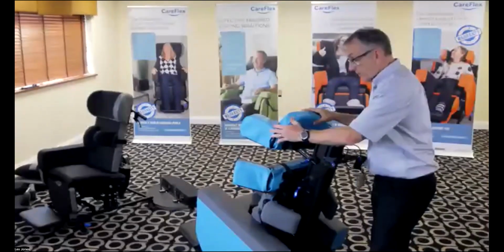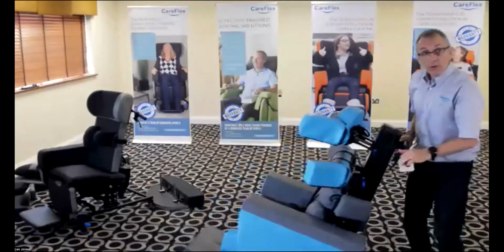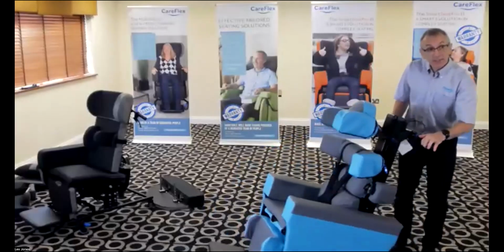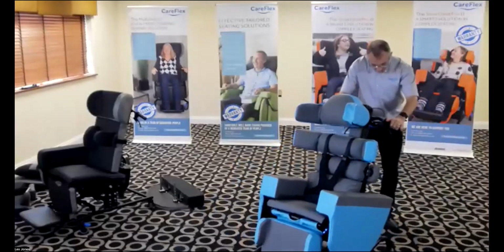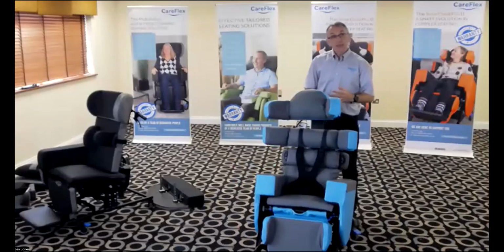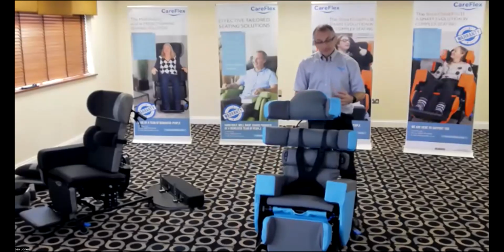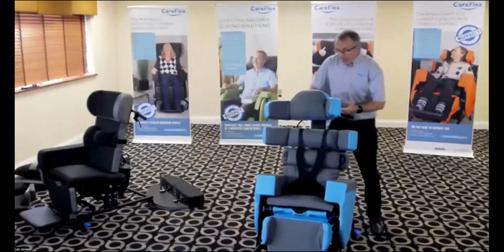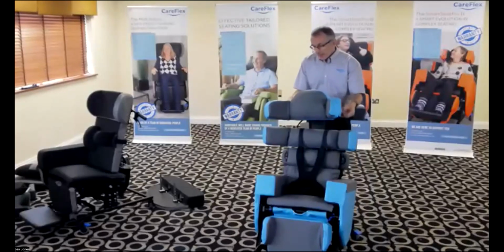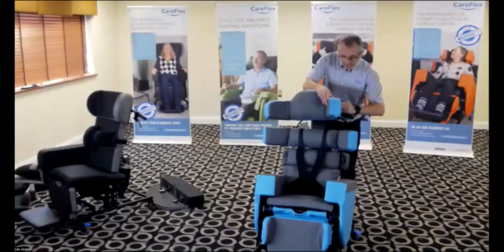There we go, that's locked in place. You can see it's a little bit offset there, but perhaps we have an individual with a fixed asymmetrical posture. Again, coming back to comfort and to fine-tuning the setup of the chair for the individual.